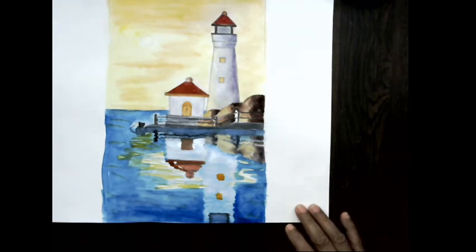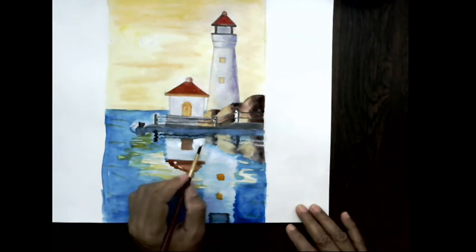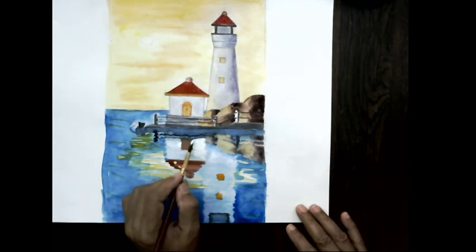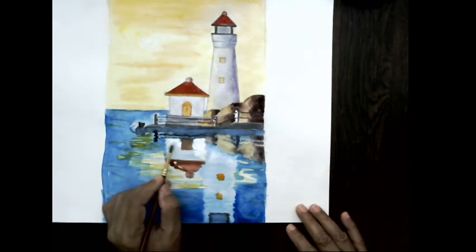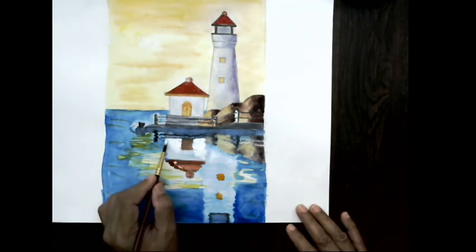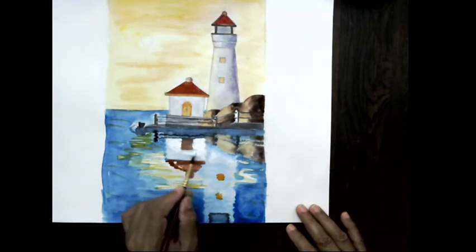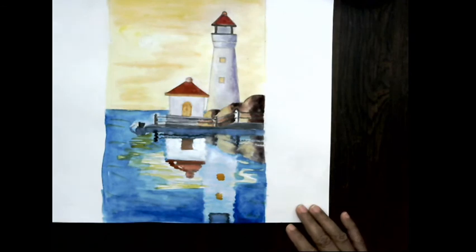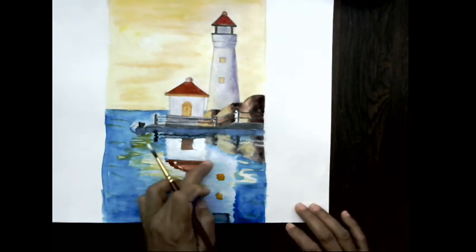You can do a little bit more detailing here with the white, on these portions, to define the edges of the lighthouse like this. Like that, yeah. Now see, these edges have come out.